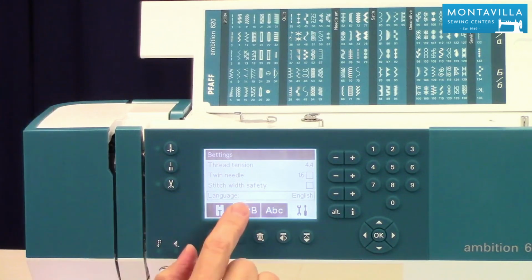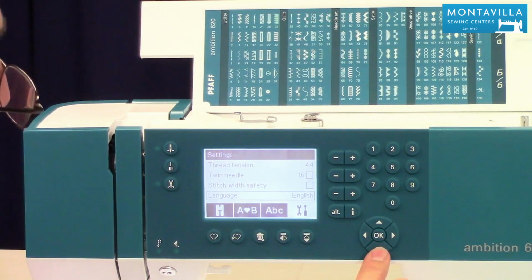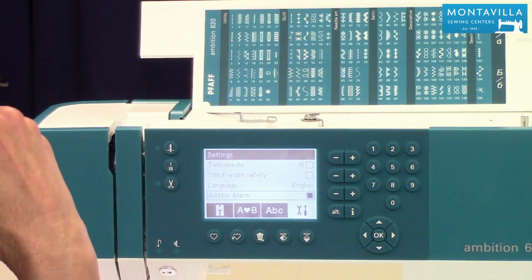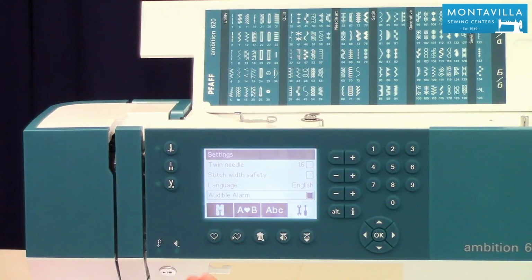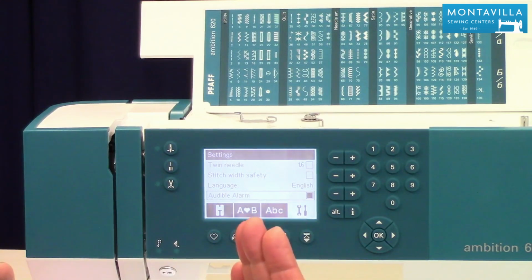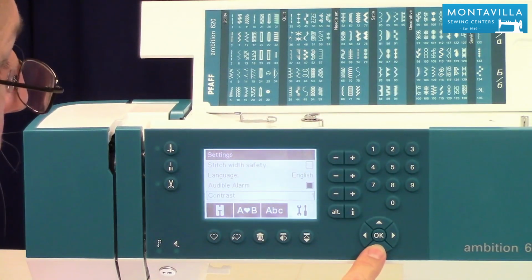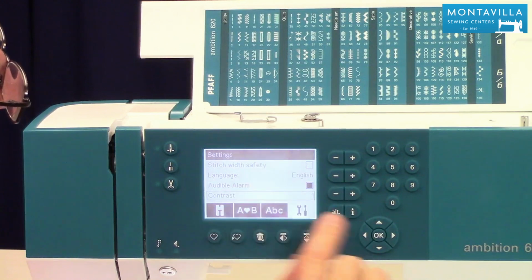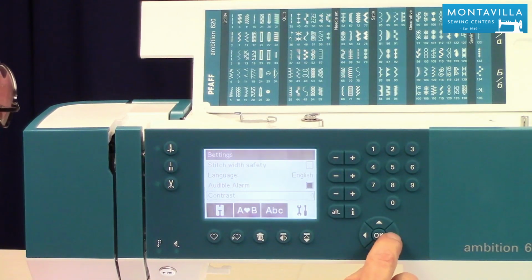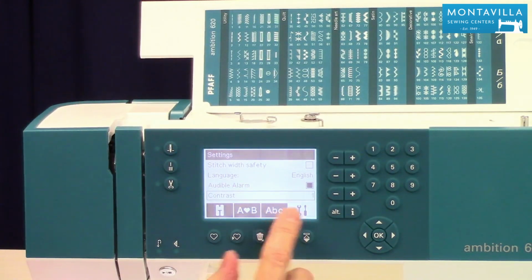Down here, you can change the language of your machine to whatever language you want. I like English, I'm going to go with that. The audible alarm is that little beep beep that you hear. You can turn that off if you want it to be quiet. But I like to have it on because it lets me know I made a button push. Let's go down here. The contrast, now that has to do with the screen. So maybe you want it a little bit higher, a little bit lower, depending on your viewing preferences. And it might have to do with whether you're sitting in front of a nice bright window or you're sewing at nighttime. So I like to have mine right around 1 here.